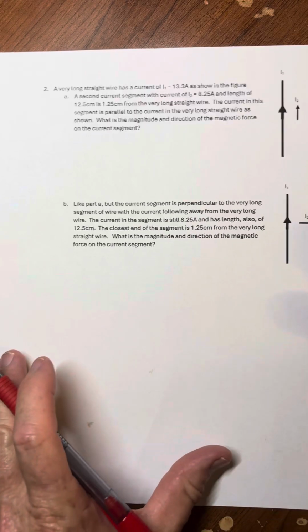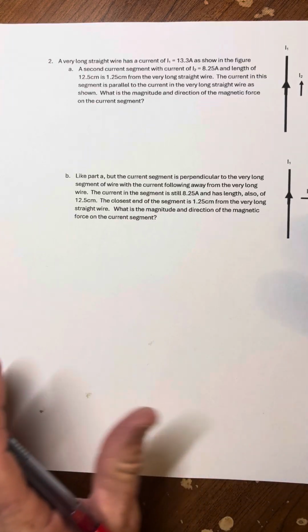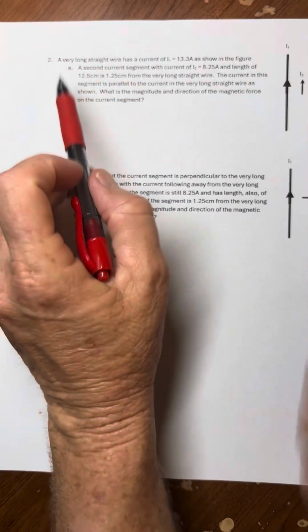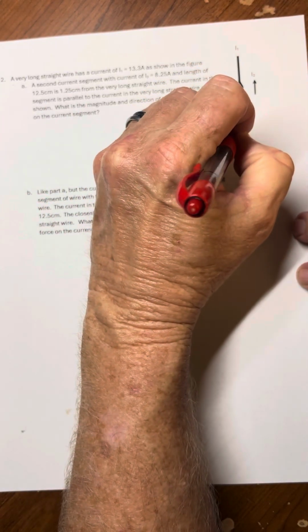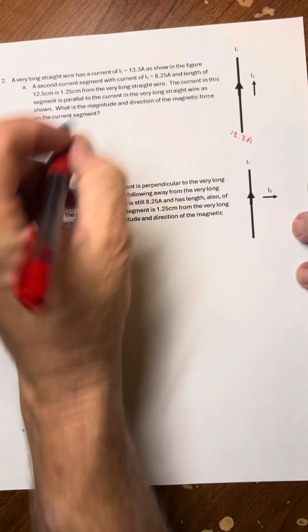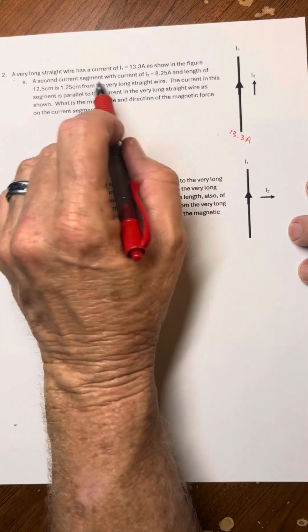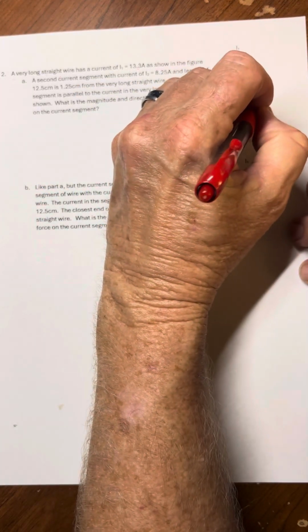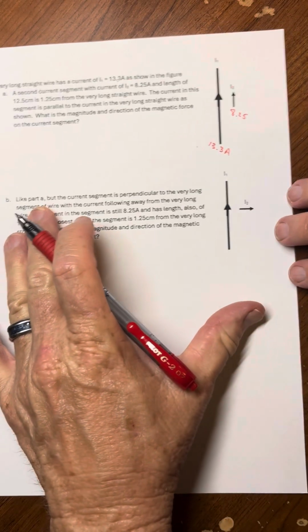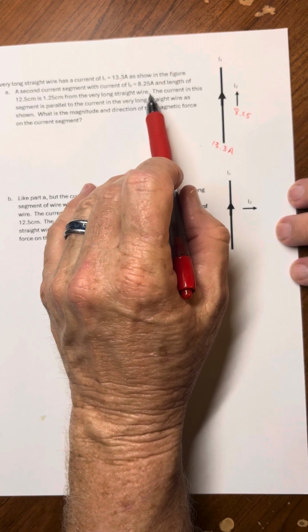Let me grab the second question. Aha. All right, so here's the second question. And it says that we have a very long wire that has a current, and I'll just put here 13.3 amps, as shown in the figure. And then a second current segment, so it's just a little piece, which has a current of 8.25. So I'll put that in the diagram here.